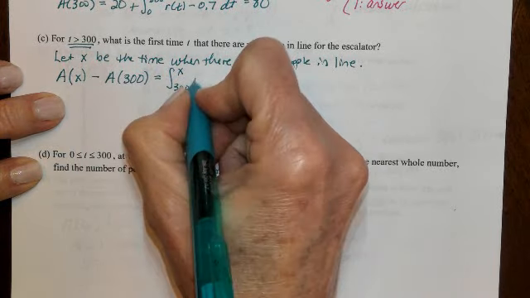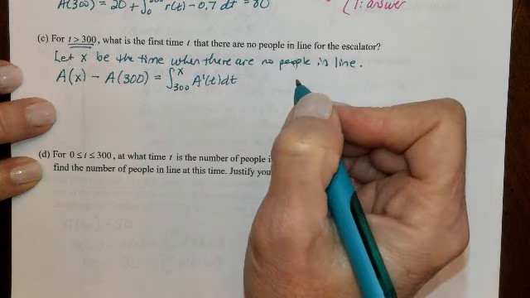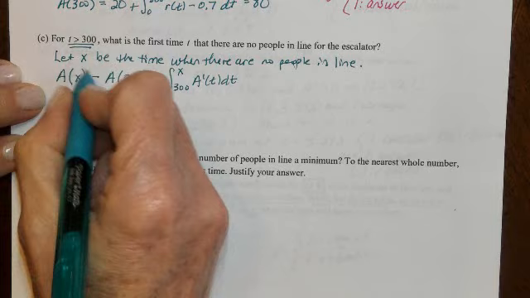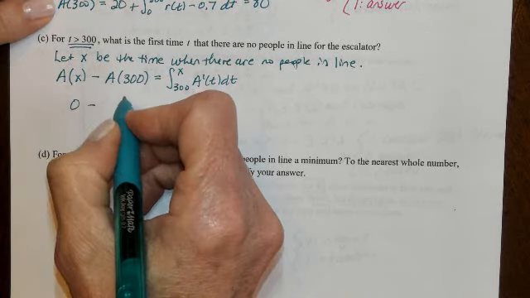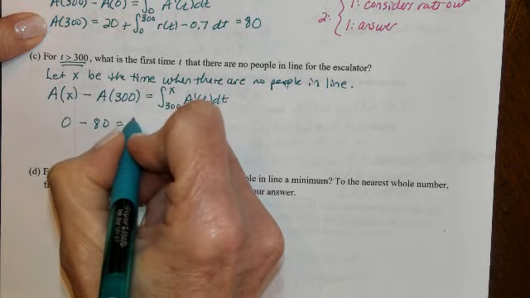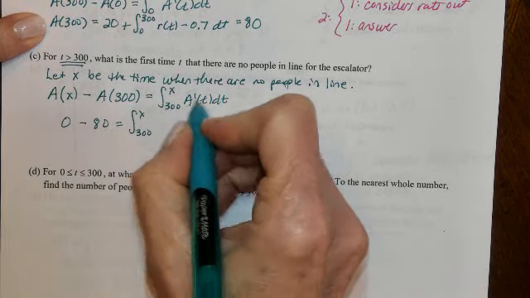Integral of a prime. Okay? So a of x will be 0. A of 300 we found in our Part B, that's 80. That will equal integral 300 to x of, okay, now I need a prime.